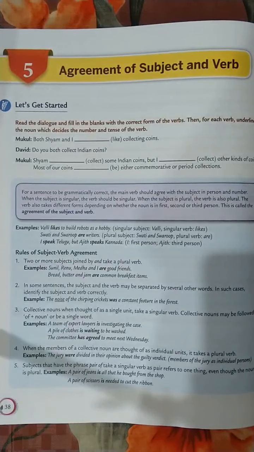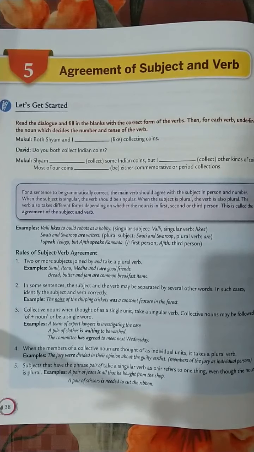Now students, you know that a sentence should be grammatically correct, and for that the main verb of the sentence should agree with the subject in person and number. In person means first person, second person, third person, and in number means singular and plural number.